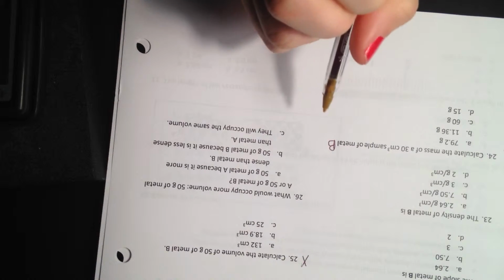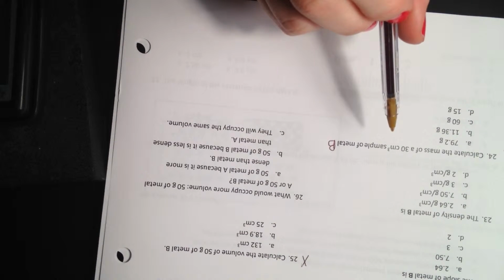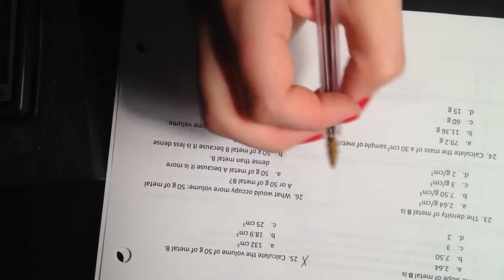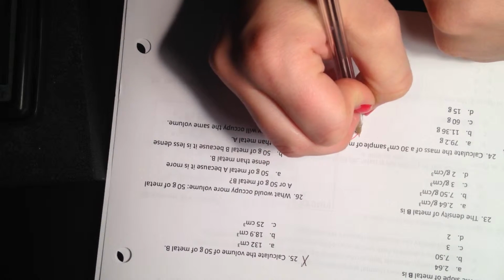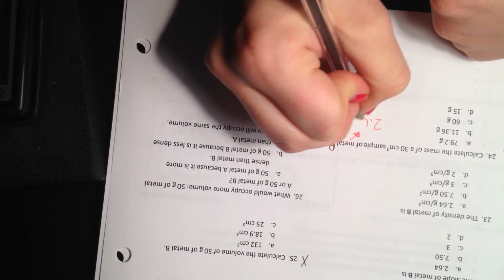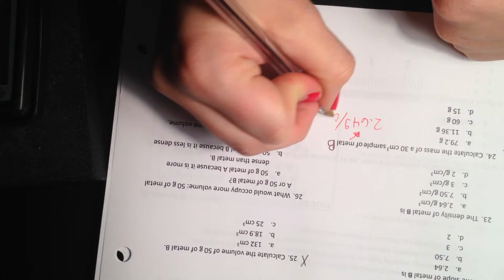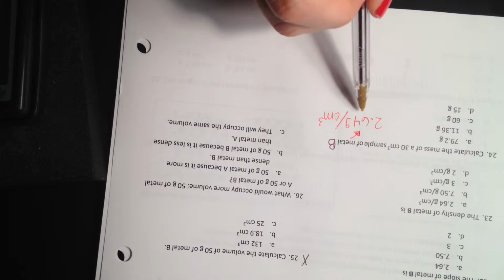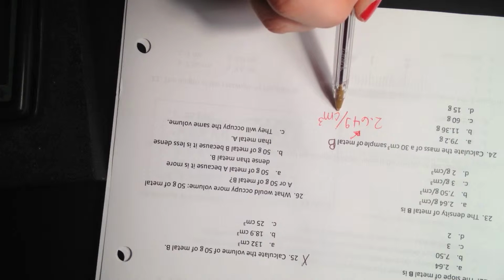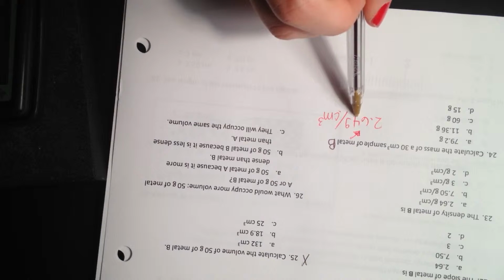All right, number 24. I forgot to put the letter B in here, but hopefully you got that. Calculate the mass of a 30 centimeter cubed sample of metal B. You should have found that the density of metal B is the slope of its line, which is 2.64 grams per centimeter cubed. So this means for every 1 centimeter cubed of metal B, it's going to have a mass of 2.64 grams.